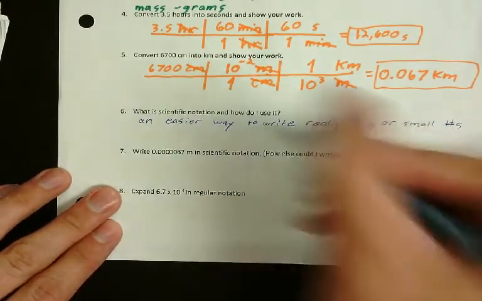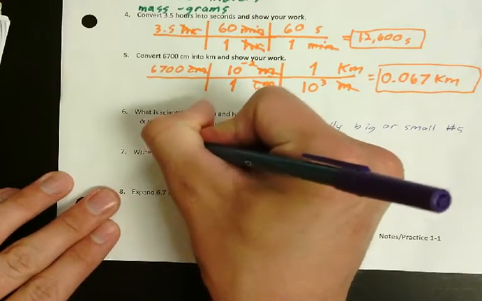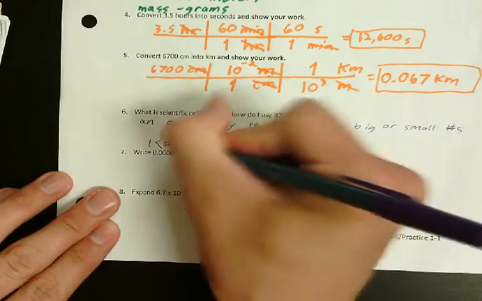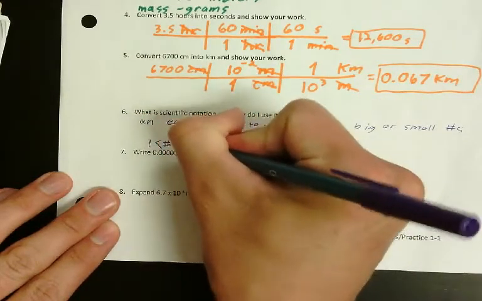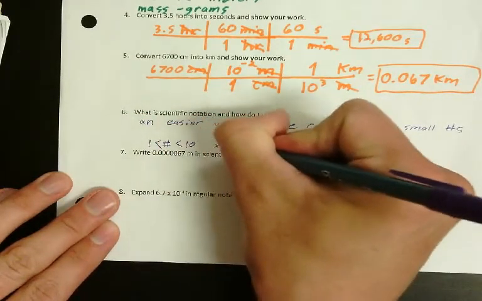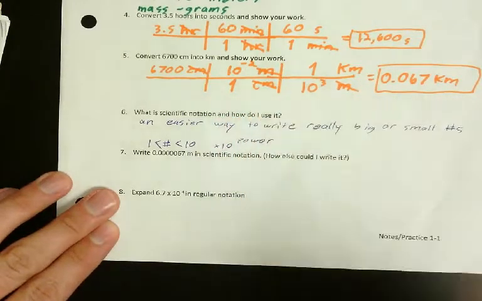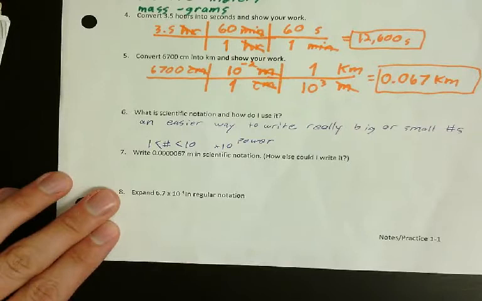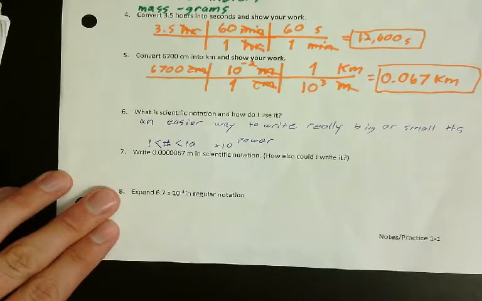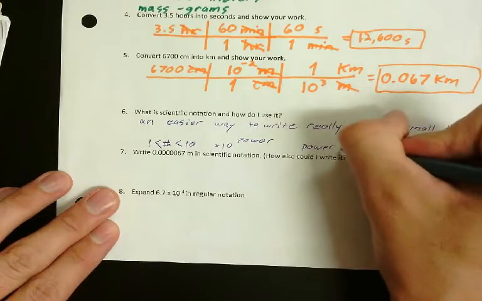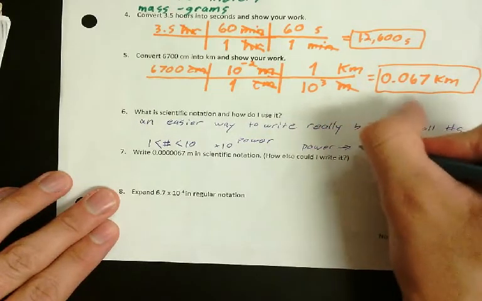Scientific notation is a number that is between 1 and 10 times 10 to some power. And the power is the number of decimal spots moved.